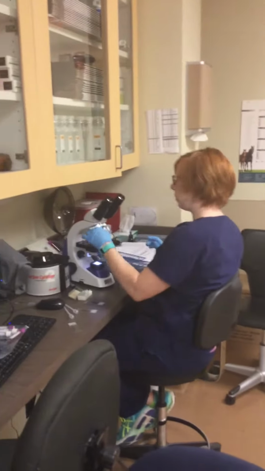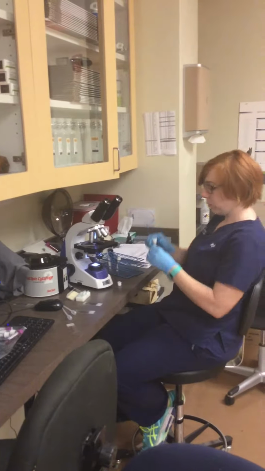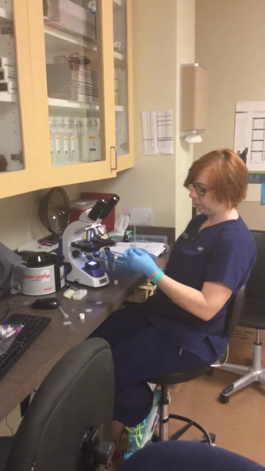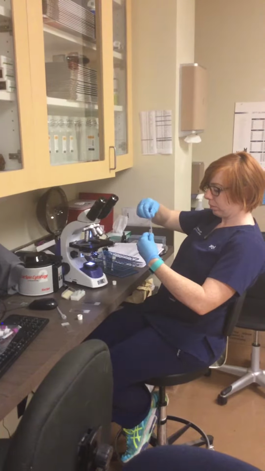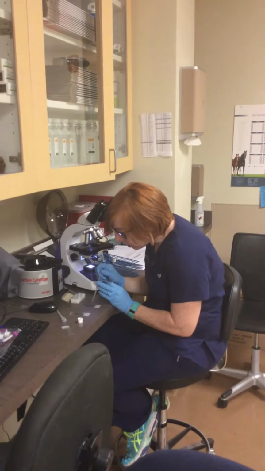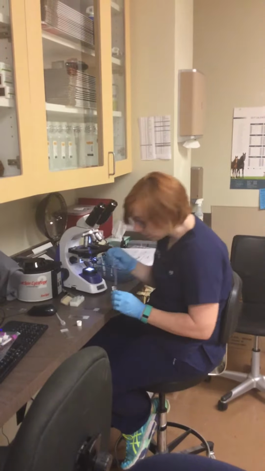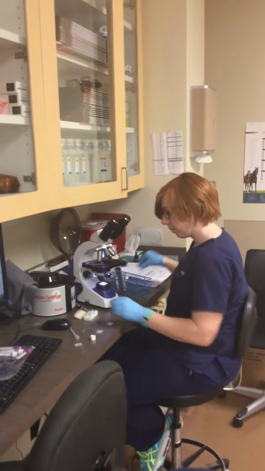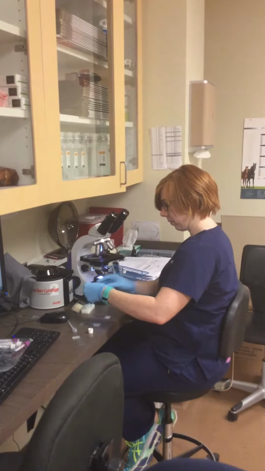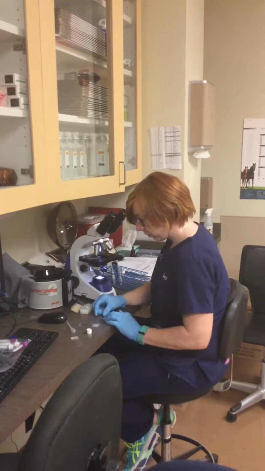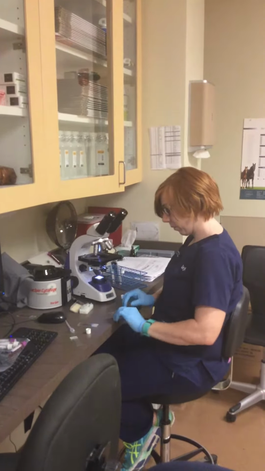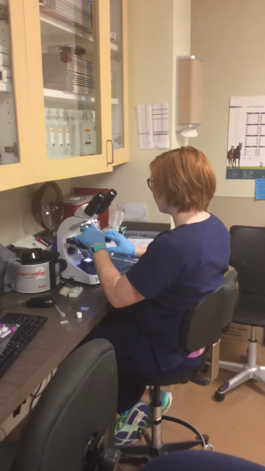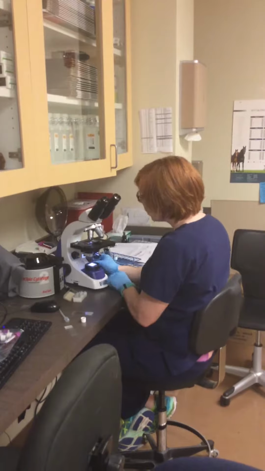So I will resuspend the major one. And then place a drop on the slide, and then use the cover slip. And I'm going to do the same thing.